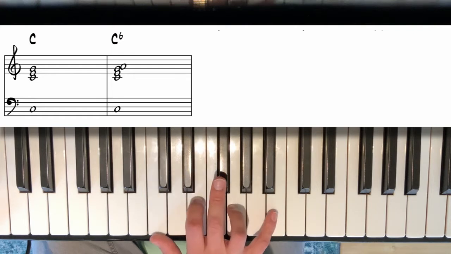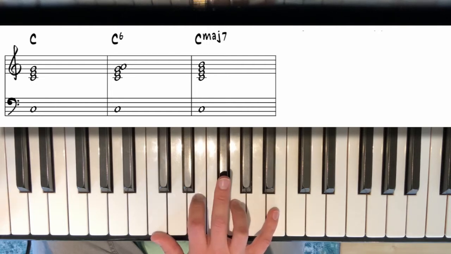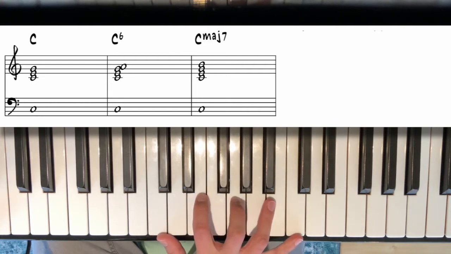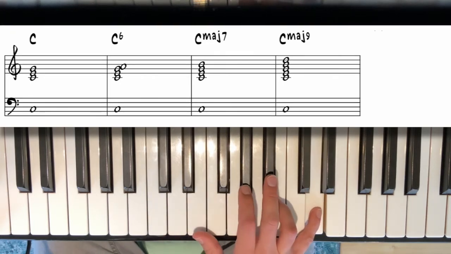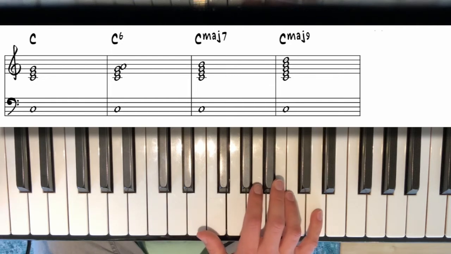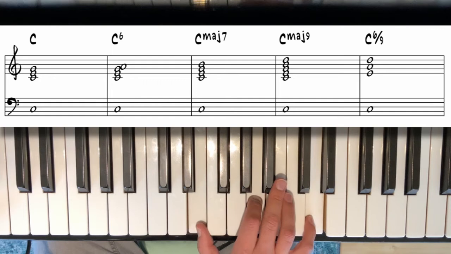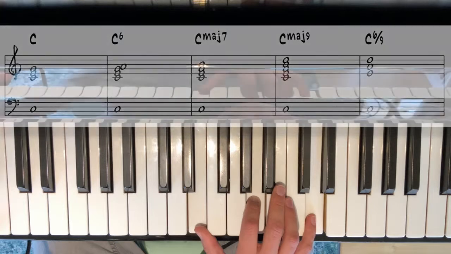Next, if we add C major 7 by adding the B on the top, we get this. If we add the 9th on the top, the D, we get this, which I can't play. It's a bit of a stretch for my small hands, I'm afraid. Lastly, we might play C6-9, which we can see we have the 6th and the 9th. So this is C6-9.